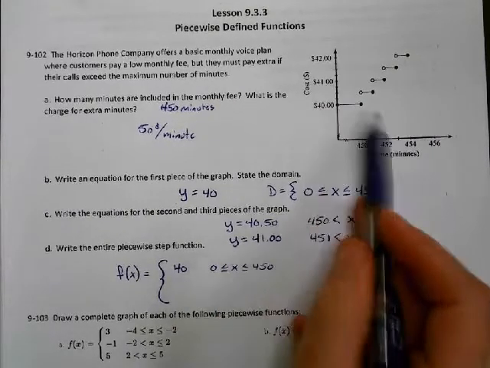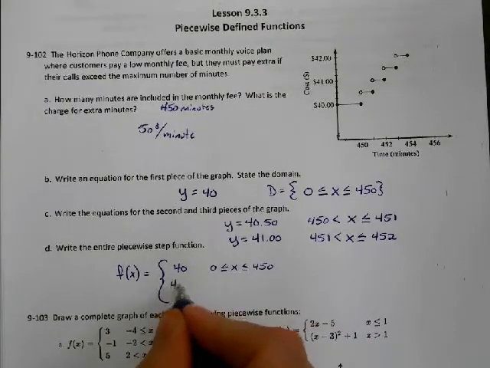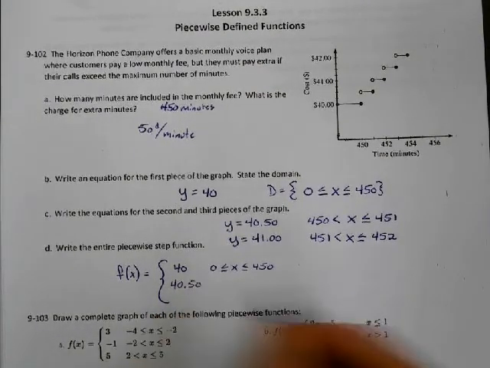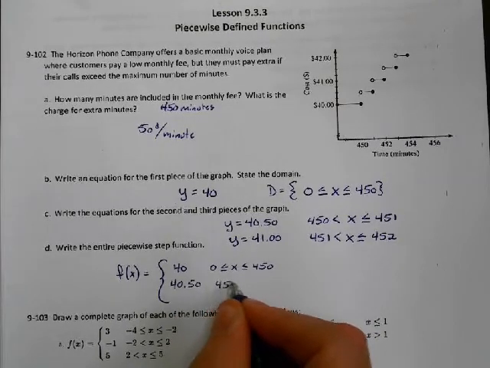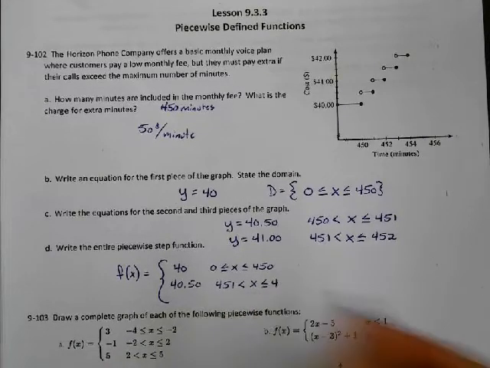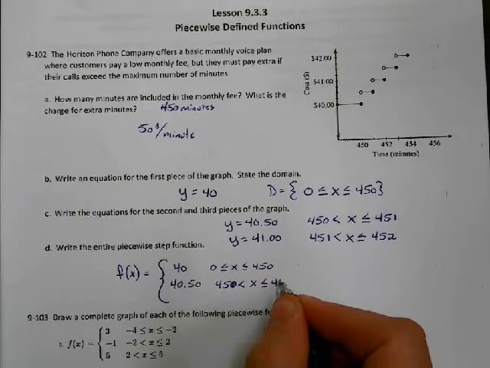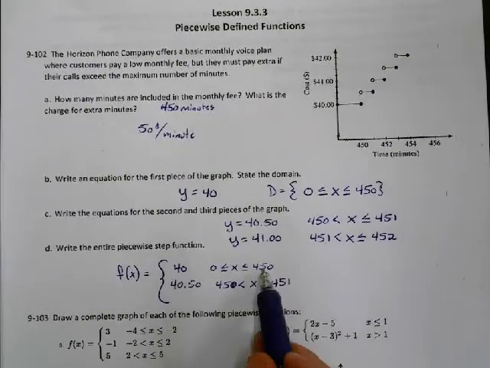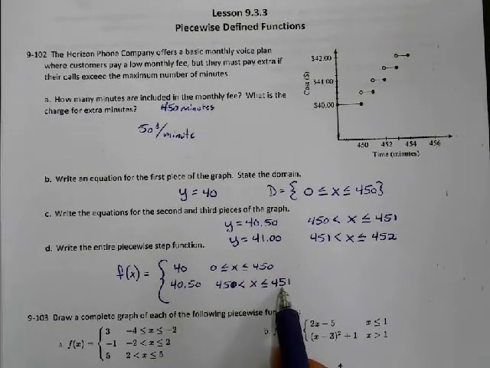Okay, once we get to 450, it changes. The new equation is $40.50. And that's from 450 less than x less than or equal to 451. Oh, dang it, I did that wrong. This is 450 and this is 451. All right, so 450 stops here and this one picks up right where that one left off.